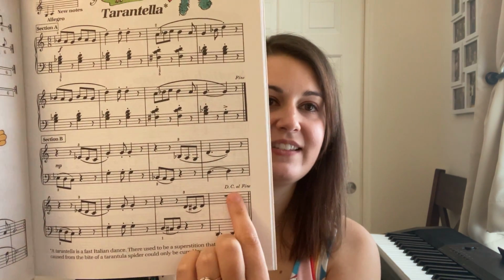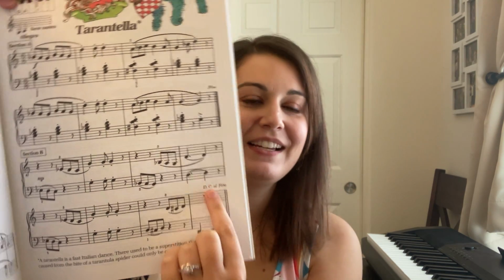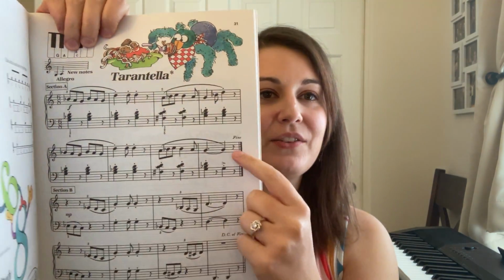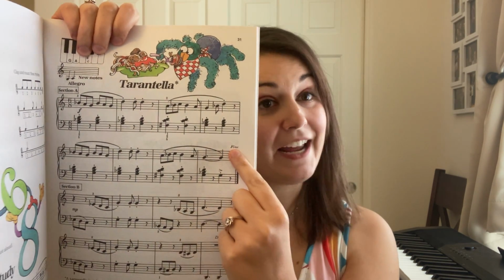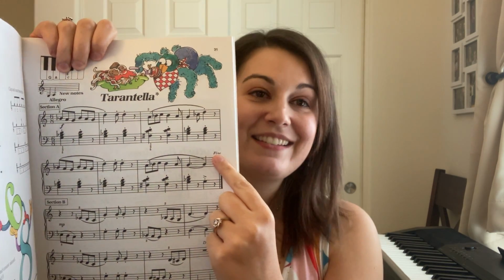So the DC al Fine, I'm going to open up to this one here. If you notice at the end of this one, we see at the bottom this DC al fine here, right? So the DC stands for da capo, so the whole phrase is da capo al fine, and that means we're basically going to go back to the beginning and play until we see fine, which means the end. And if we notice back up here on the second page, this is where we see fine, right? It's at the end of the A section.